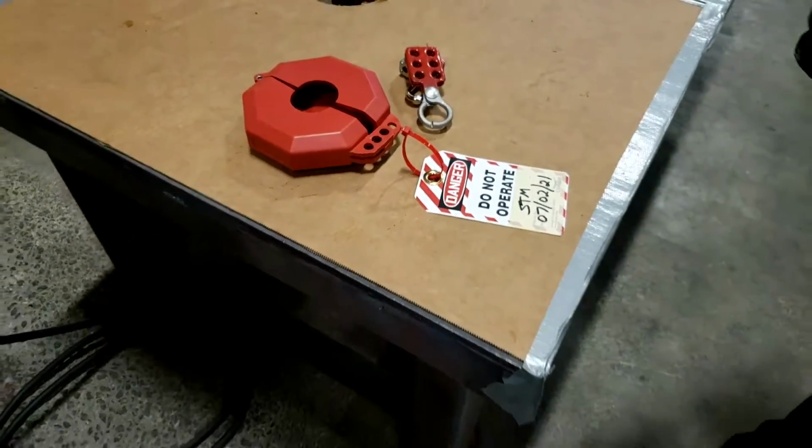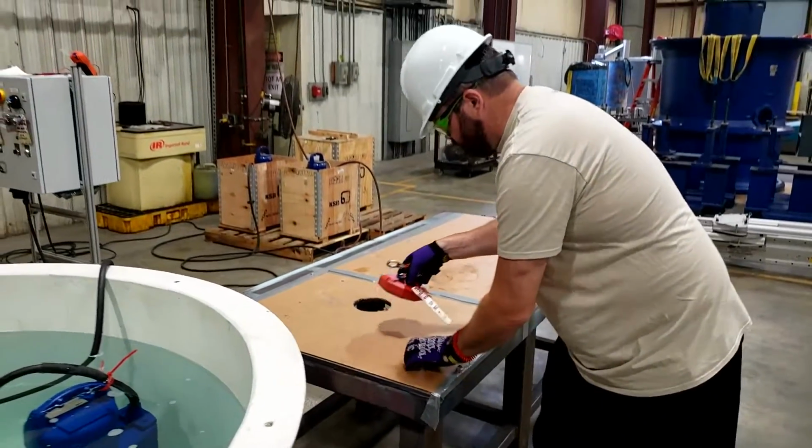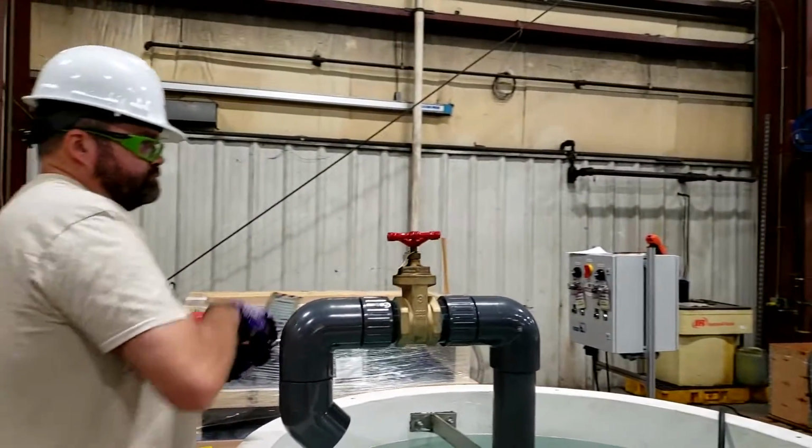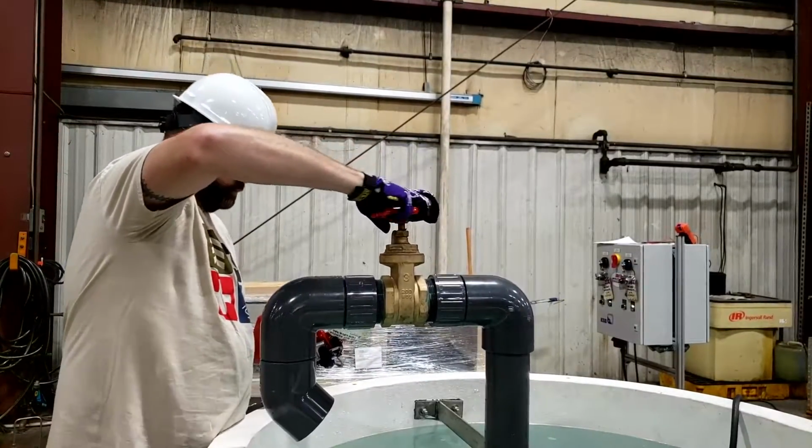The date must be written in the following format: month, month, day, day, year, year. The date written on the tag shall be the actual date you are doing the event. You will then close the 3-inch force main discharge gate valve at the pump station.